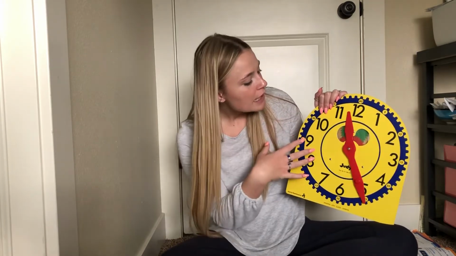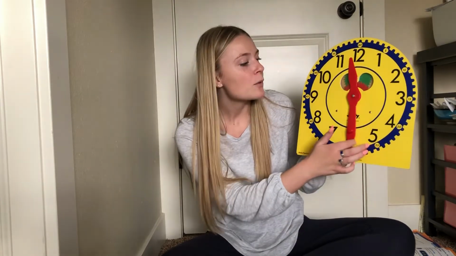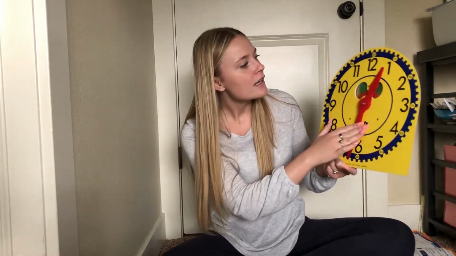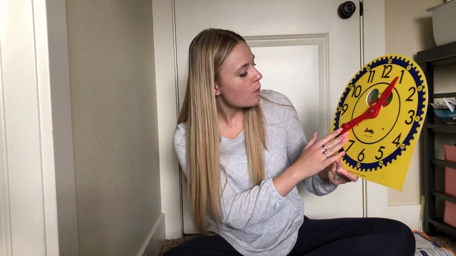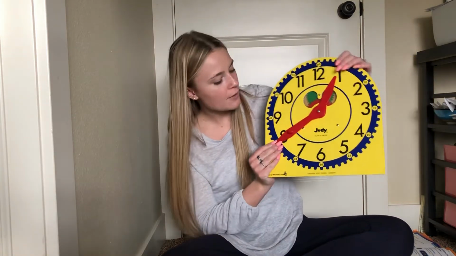So really quickly, let's look at this cute clock. We know that the shorthand is the hour hand, and that comes first if we write out the time. And the longhand is the minute hand, and that will come after the dots. That will show the minutes. So right now, this says it is 12:40 because I'm in the 12 o'clock hour.